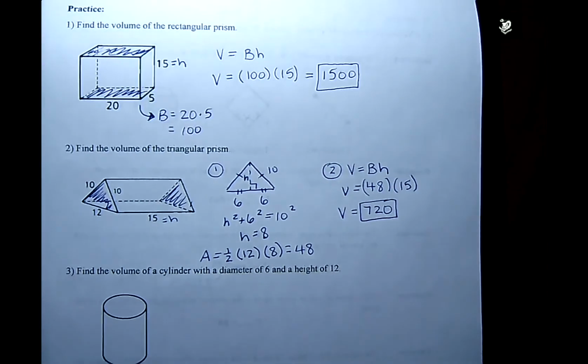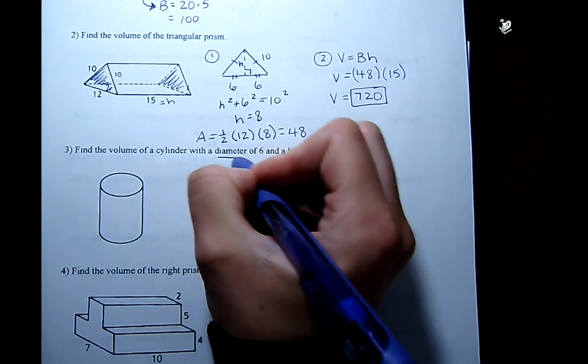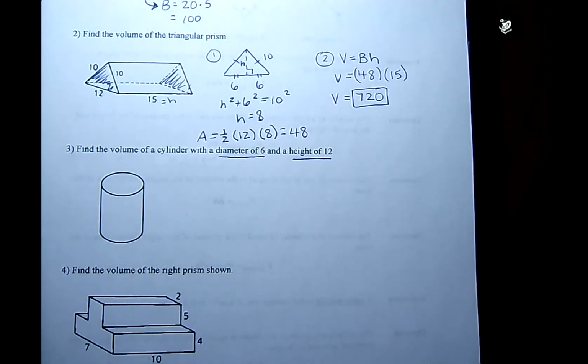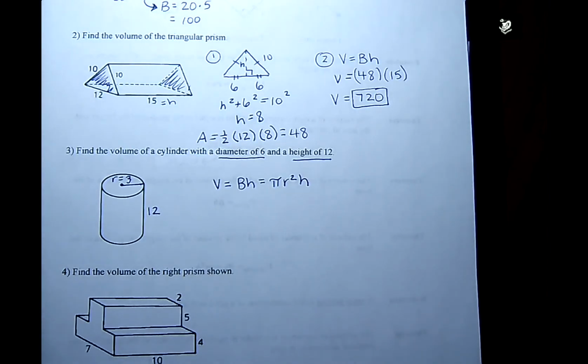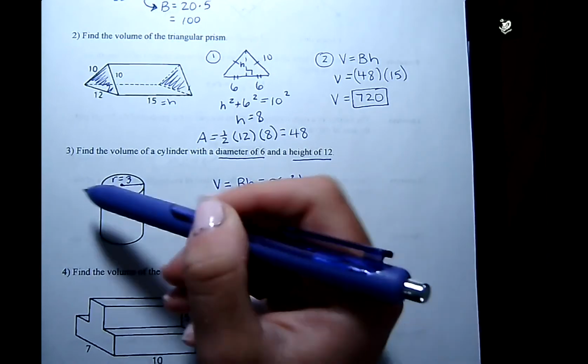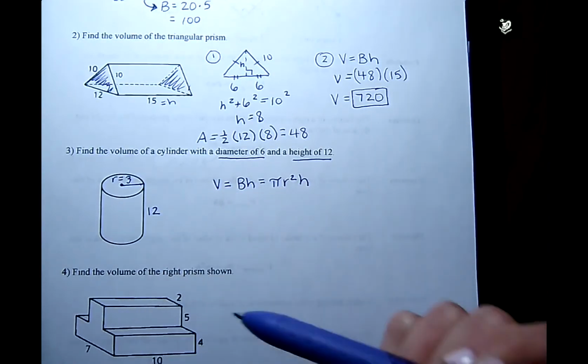Okay, so now let's look at a cylinder. So we are going to find the volume of a cylinder with a diameter of 6 and a height of 12. So if my diameter is 6, my radius must be 3, and I have my height of 12. So remember we said, for the volume of a cylinder, it's like we're taking the area of the circle and stacking it up as high as the height is.